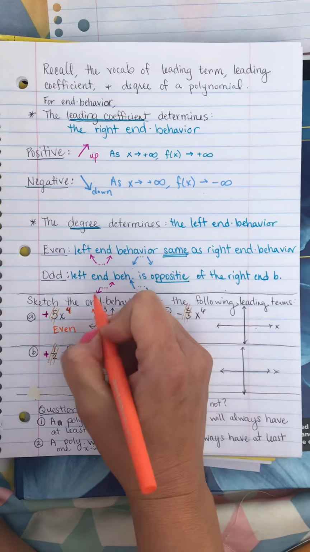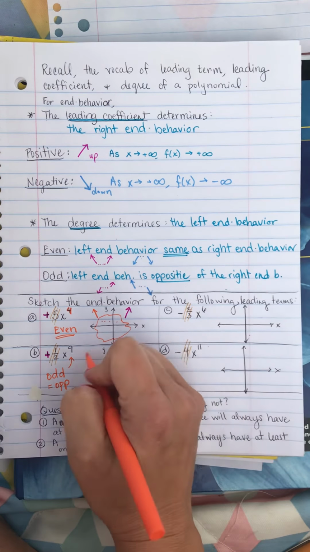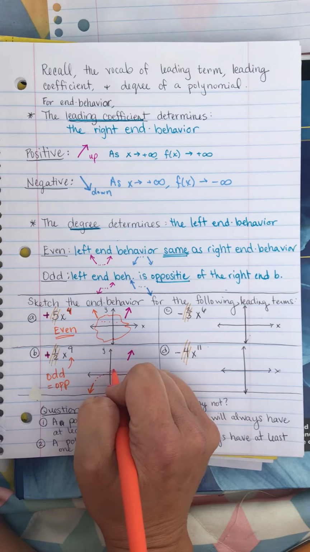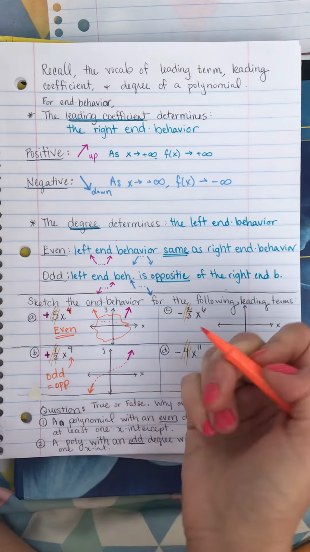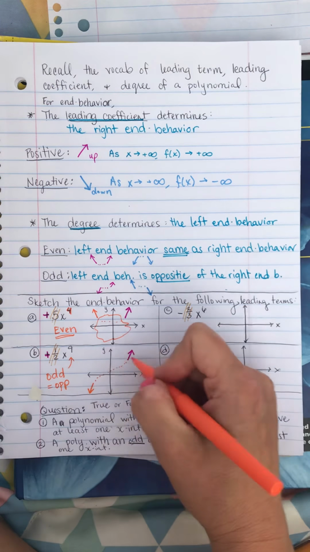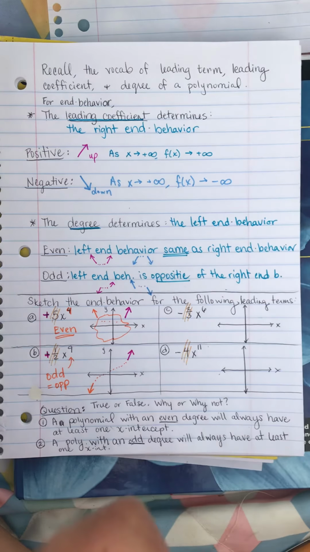Now here, part B, we have a positive leading coefficient, so that means the right side goes up. But what about the other side? Well, this degree is odd. And odd means opposite. Odd means you have opposite end behavior. So instead of both going up, it's going to go one side up, one side down. Now, I don't know what happens in between here. It could look like that. It could go whoosh, whoosh, whoosh, whoosh. It could be a whole bunch of bumpies. I don't know.